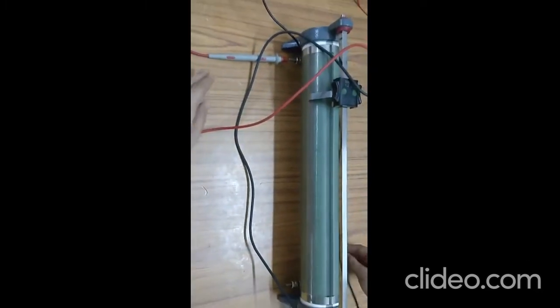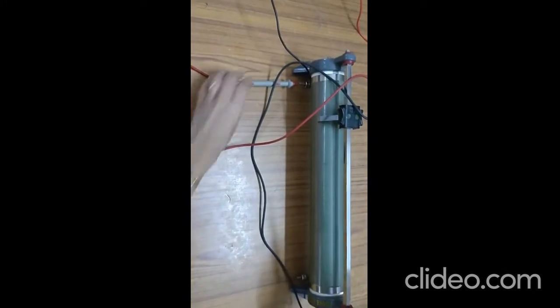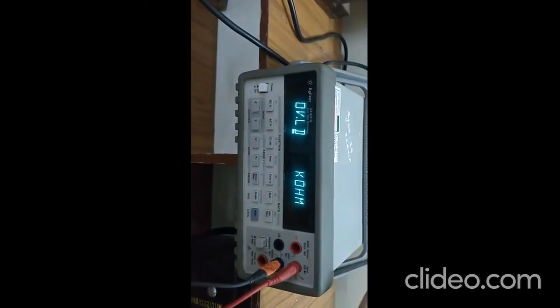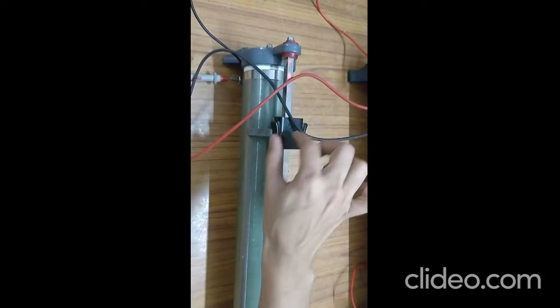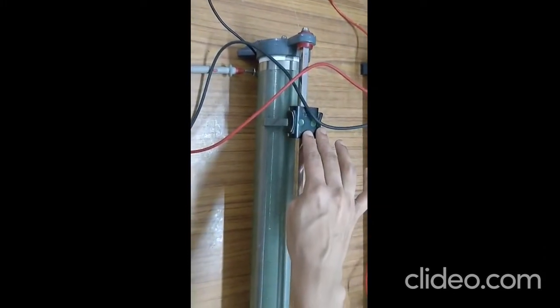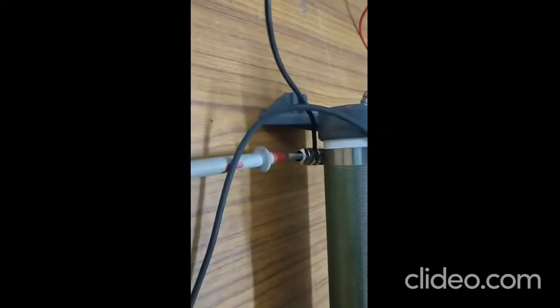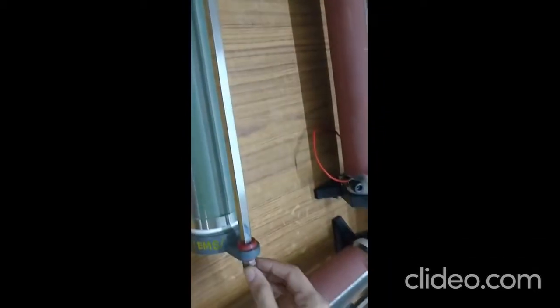We have multimeter probes over here, and this is the multimeter which we are using. It will show the value in ohms for different positions of the rheostat. Here we have the fixed terminal, and this is the variable terminal.